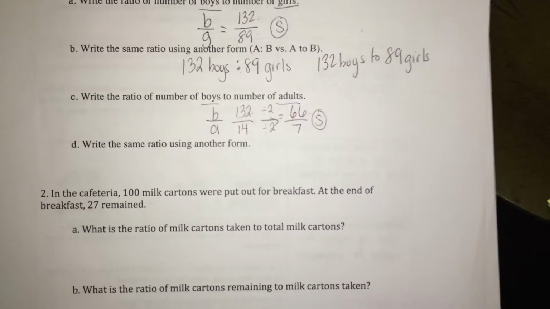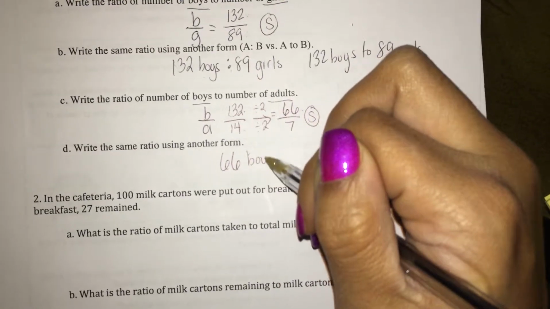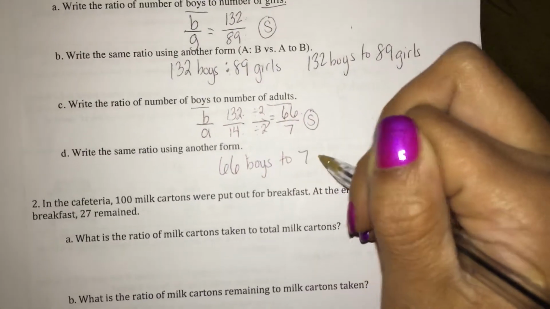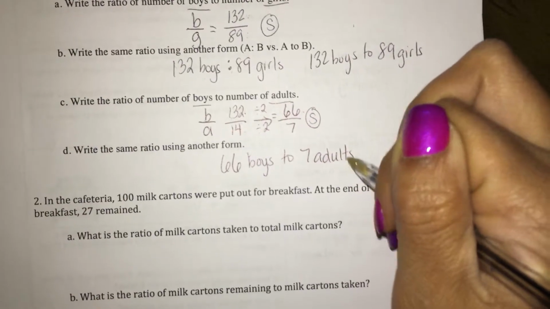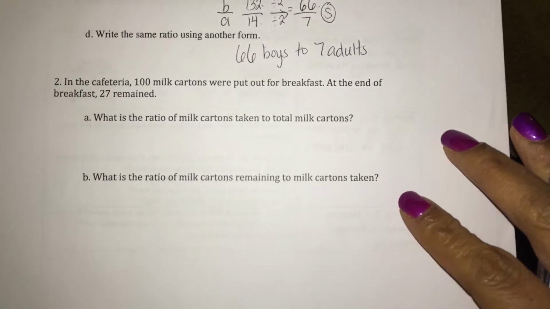And can I write the ratio in another way? Yes. I can say 66 boys to 7 adults. Perfect. Okay, so let's look at the next problem.